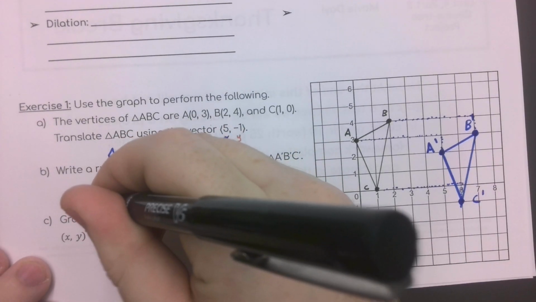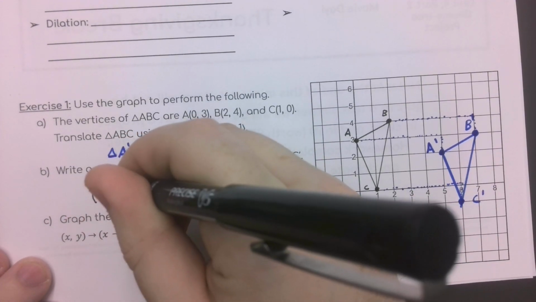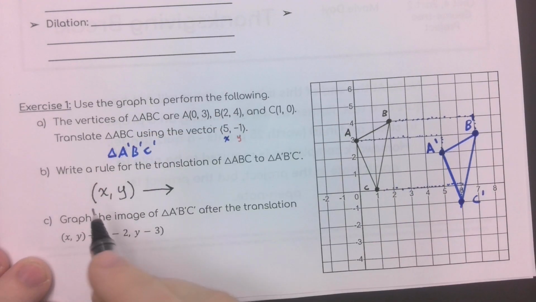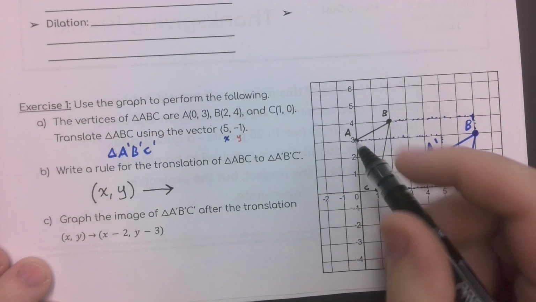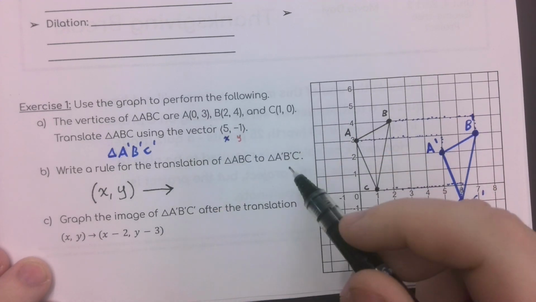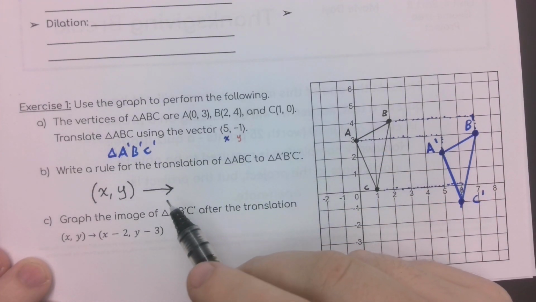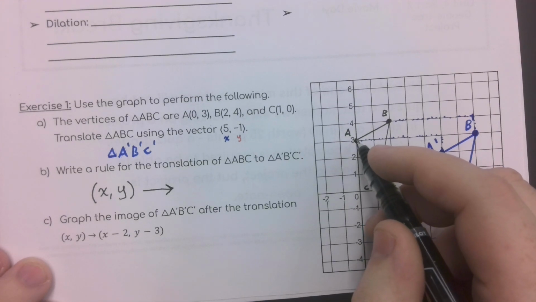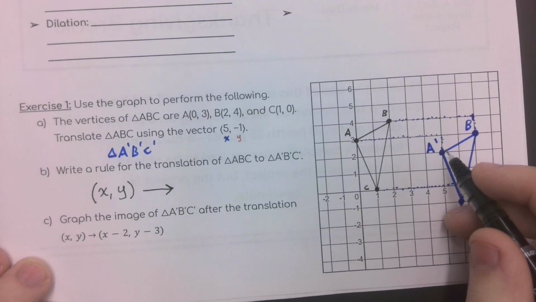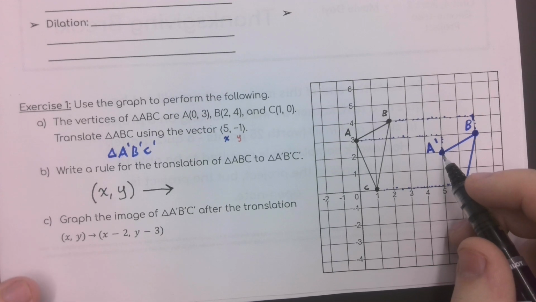If you're starting from the original shape, you're starting from all of the shape's original x and y points. Like point A had the x and y of 0 and 3. But what's changed? As I go from 0, 3 to wherever this point is, what did we end up doing?